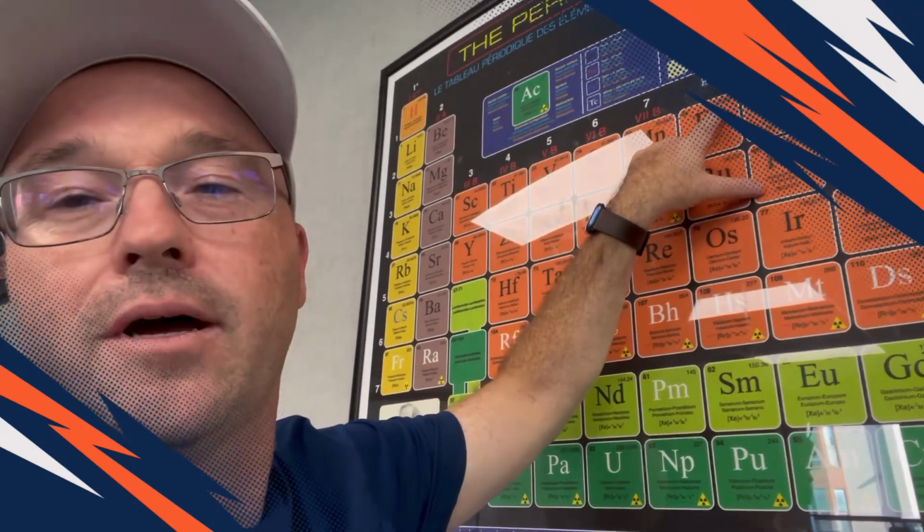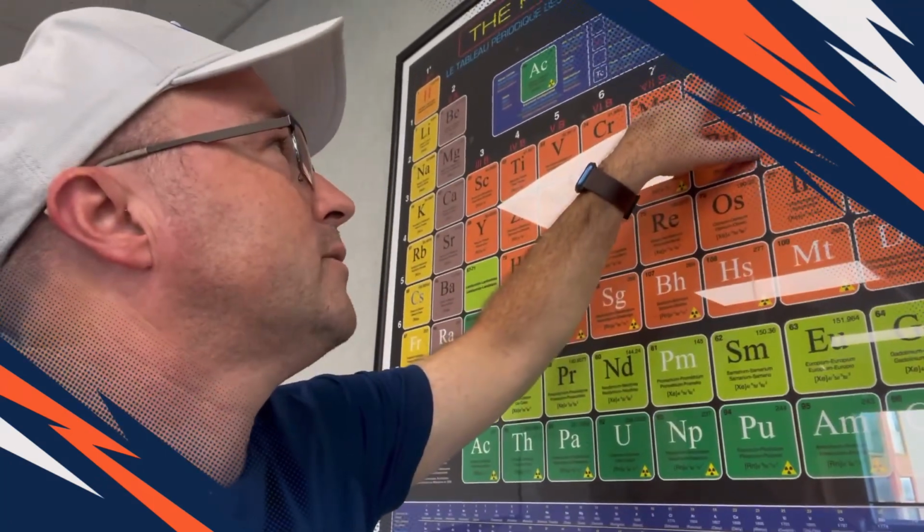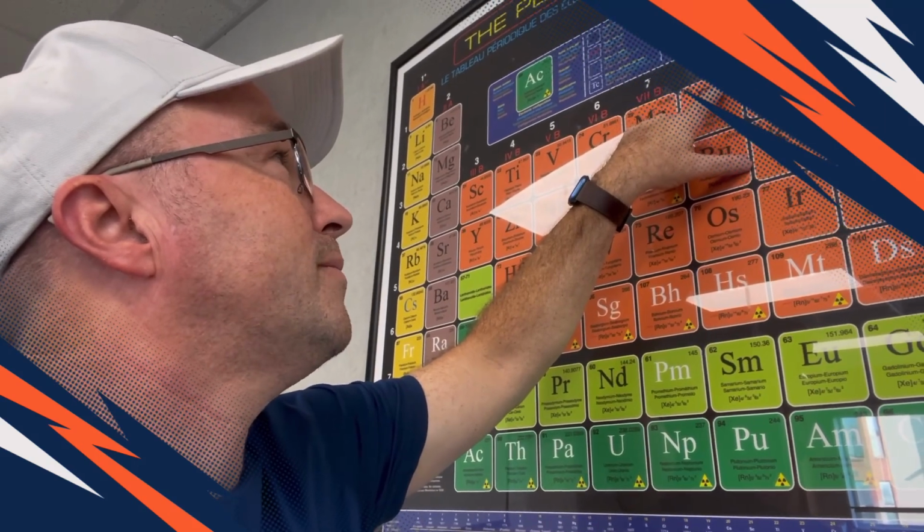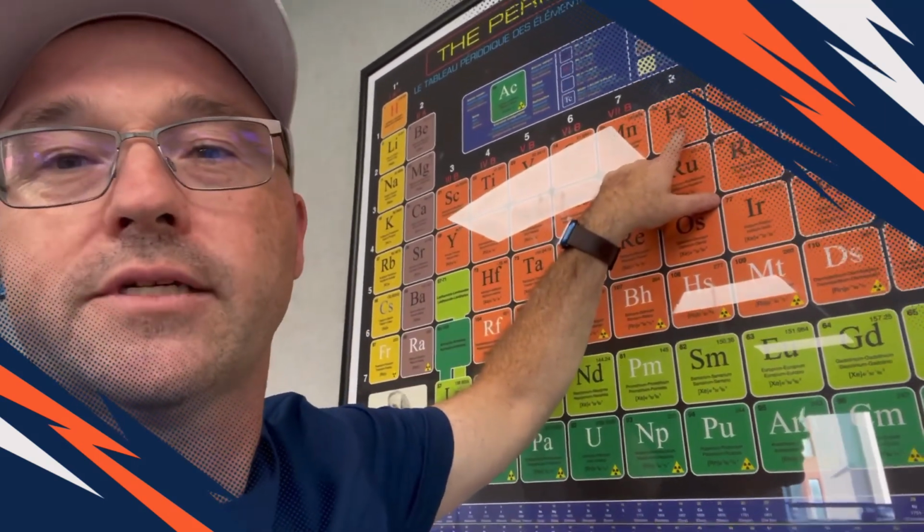So what's the number of neutrons? Well, you subtract 6, so that's 50, and then minus 20. So there's about 30 neutrons in iron.